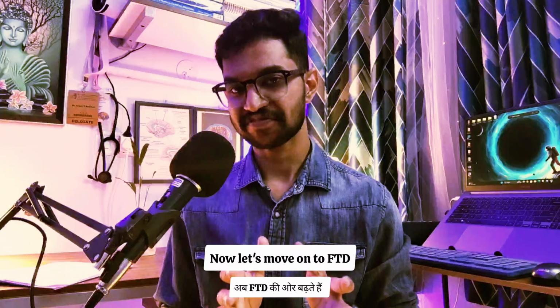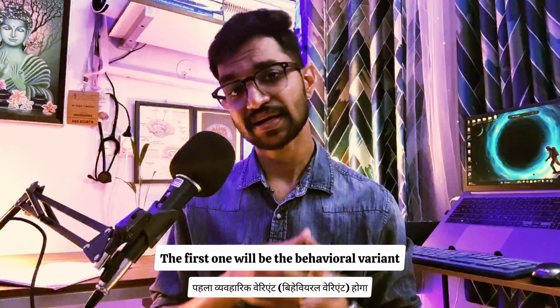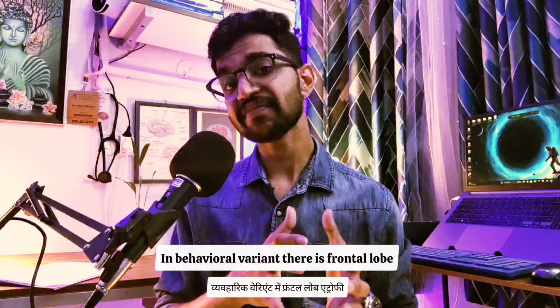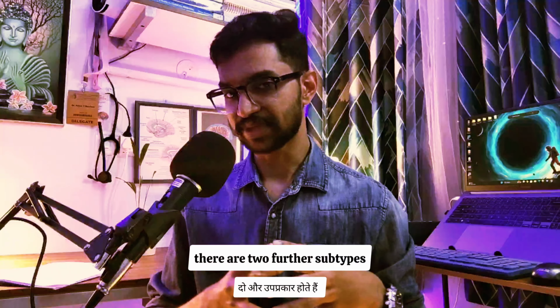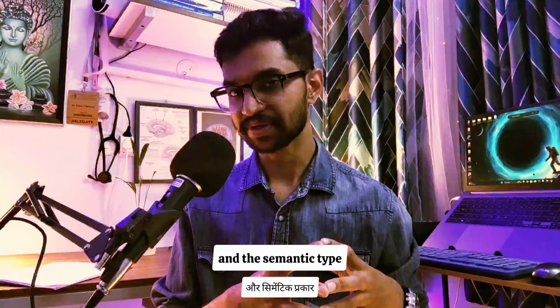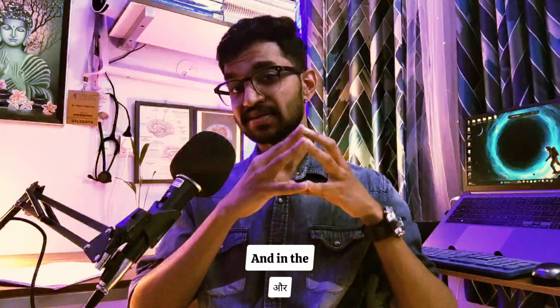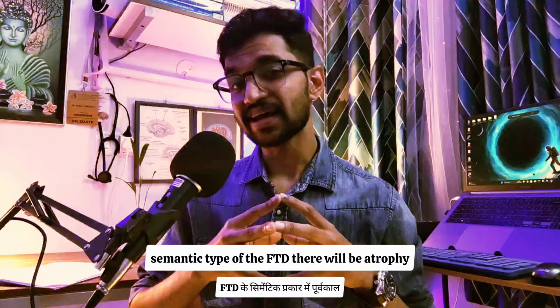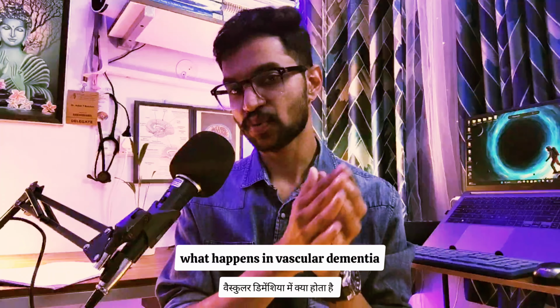Now let's move on to FTD, or frontotemporal dementia. This is usually autosomal dominant and has two main variants. The first is the behavioral variant, and the second is the language variant. In the behavioral variant, there is frontal lobe atrophy as well as anterior temporal lobe atrophy. The language variant of FTD has two further subtypes: non-fluent and semantic. In the non-fluent type, there will be atrophy in the left posterior frontal as well as the insular regions. And in the semantic type, there will be atrophy in the anterior temporal lobe as well.